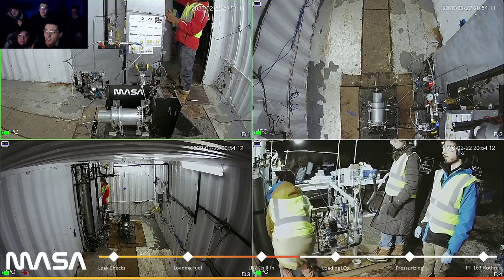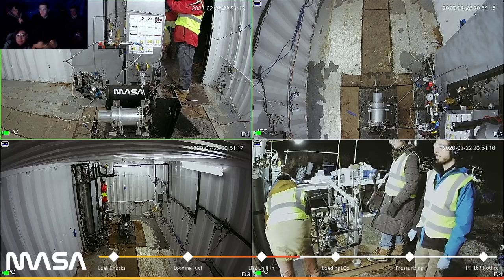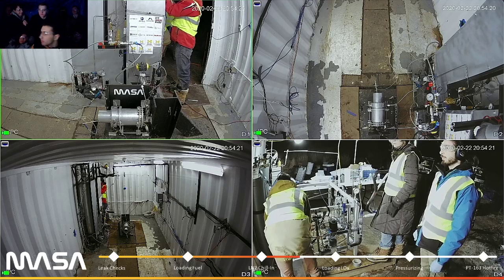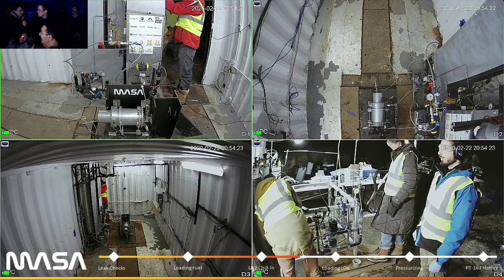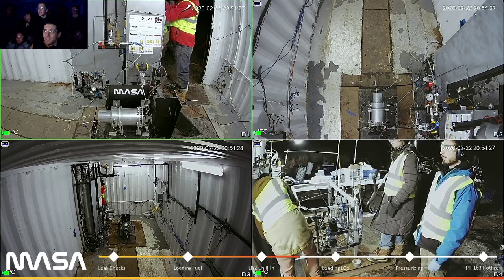The thing that determines the flow rate into your engine is mostly the injector geometry, the upstream injector pressure, and the downstream chamber pressure. That's pretty much what sets your flow rate.